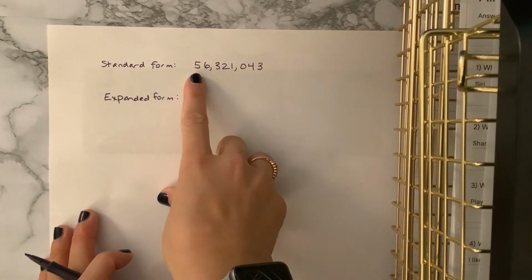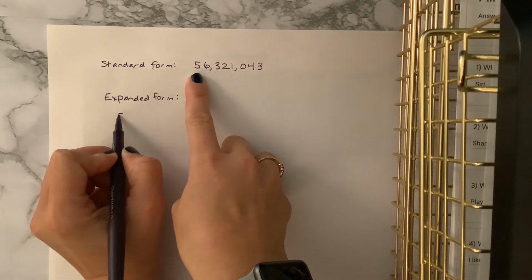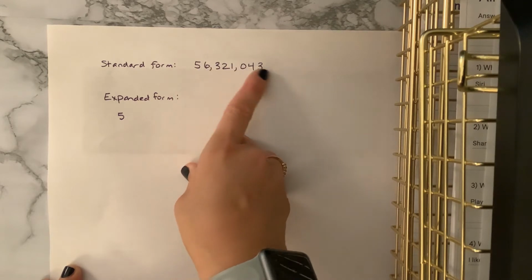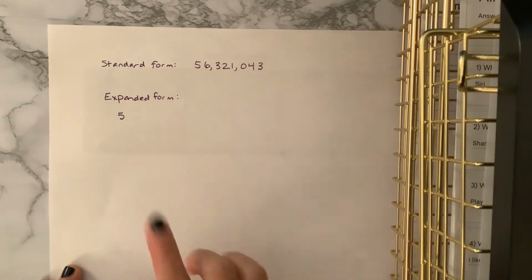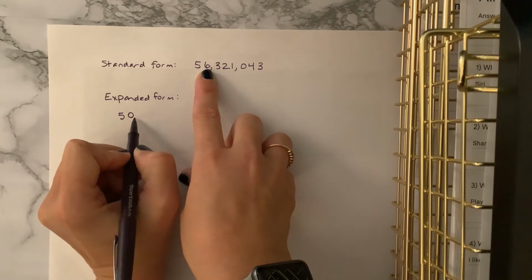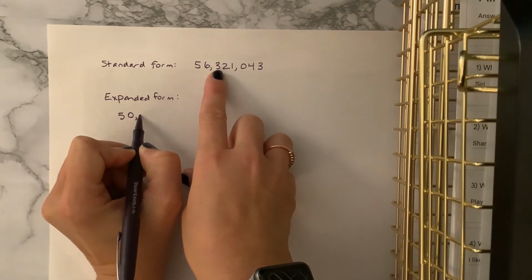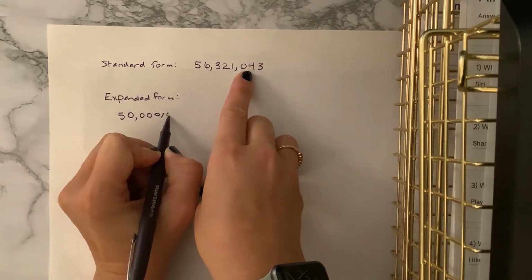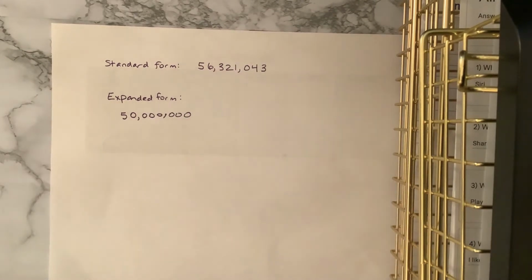So if we're doing expanded form, we want to start with the first digit, which is a 5. But we need to be careful because this isn't 5 ones, right? There's actually all these place values after it. So we say 5, and then we want to turn that into a 0. And then we see 0, 0, 0, comma, 0, 0, 0. So that's the first part of our expanded form.